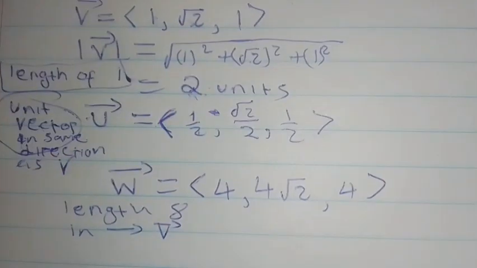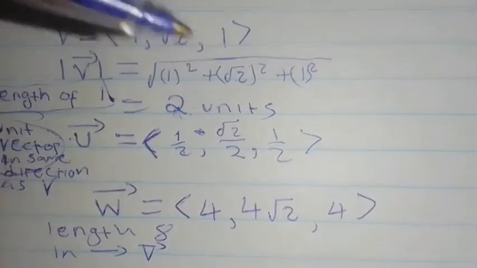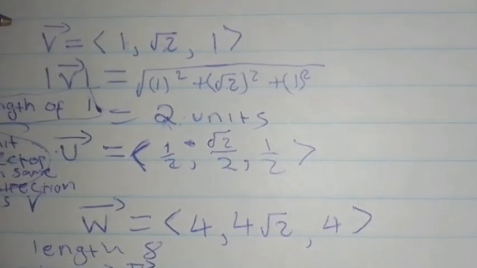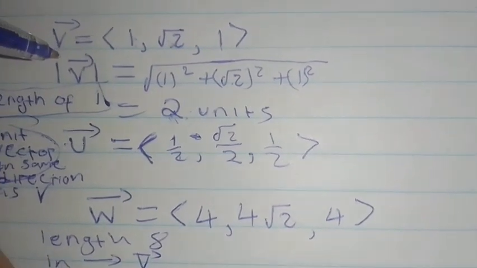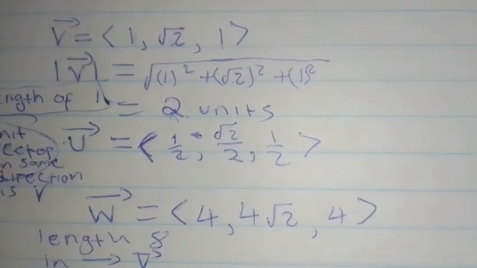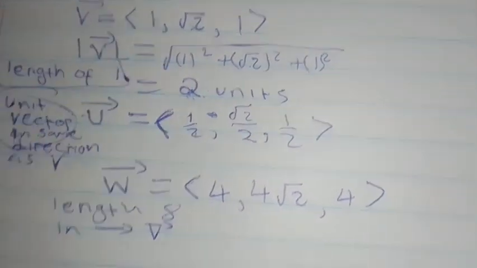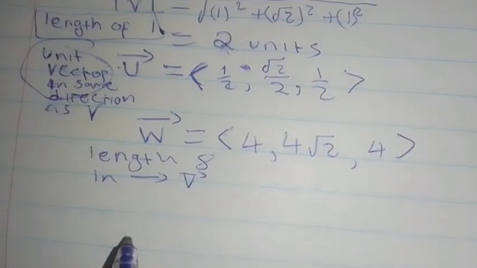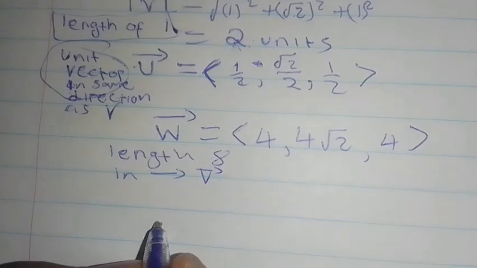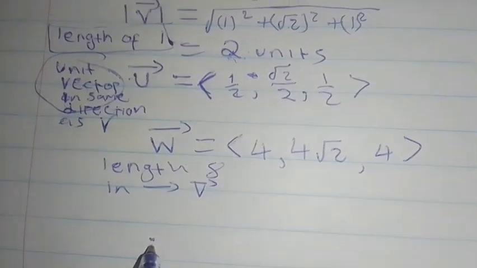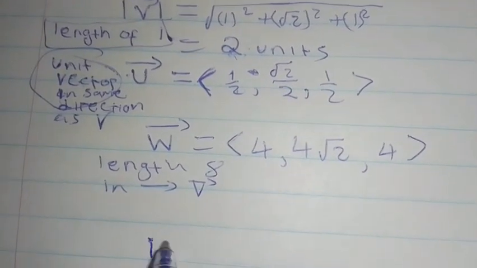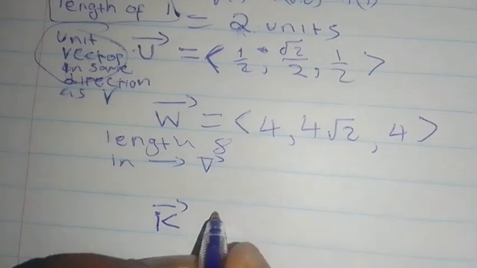So you see, basically it's simple, really. Now here's an example. Try this one. Find a vector in the same direction as v, and it's of length half. Find the vector that's in the same direction as v, and it's of length half. So now let's call that vector k. You can choose any letters you want.